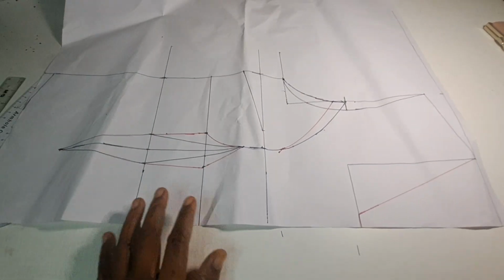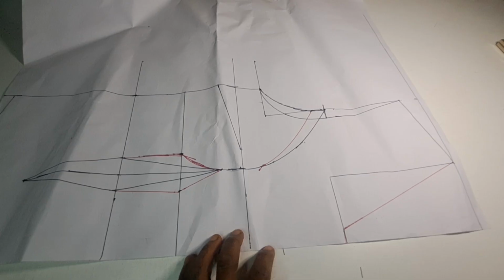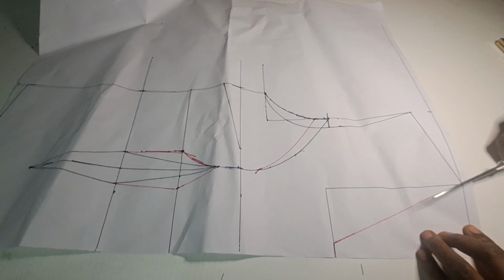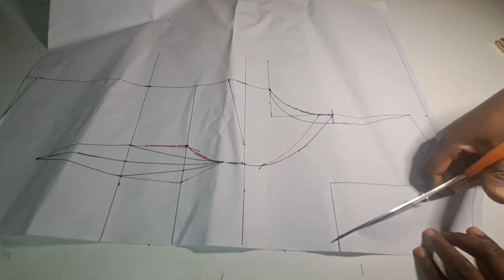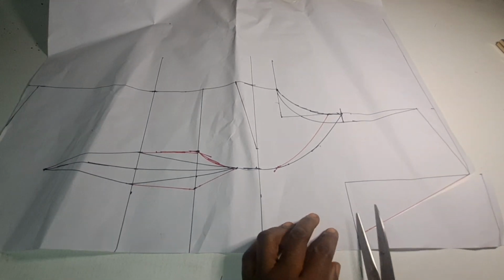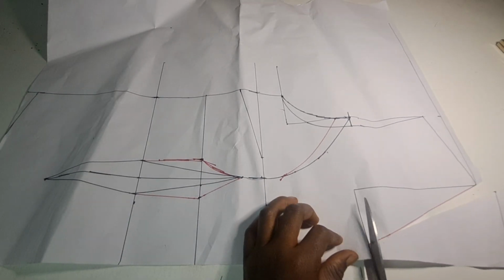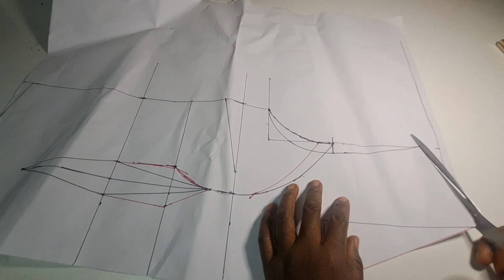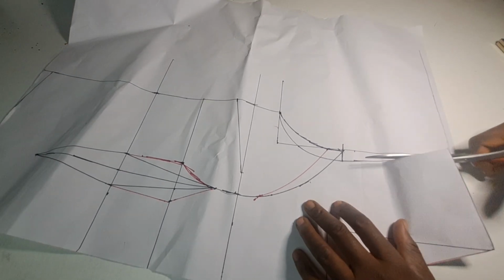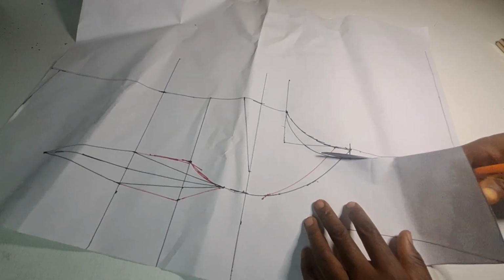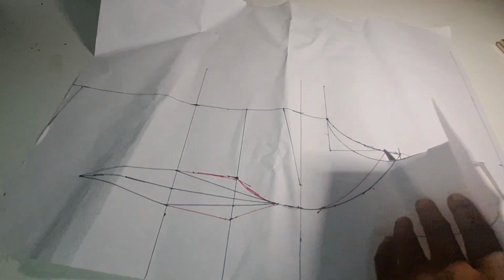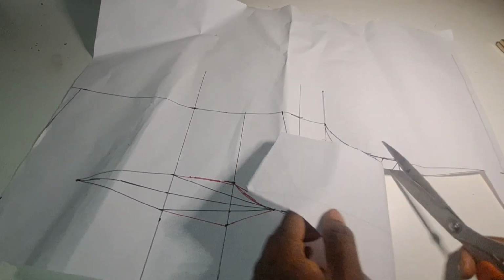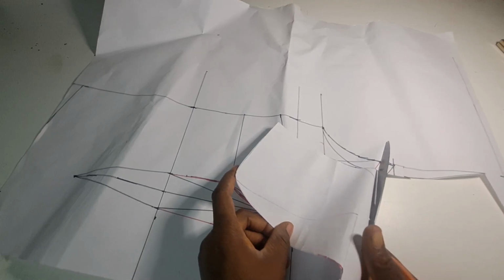Now this is my pattern, so I'll be cutting it out. So this is me cutting out my pattern. Remember, this is the contouring, so it's not part of the measurement, so it's coming this way.